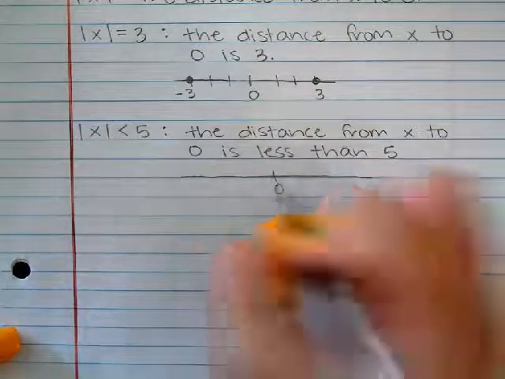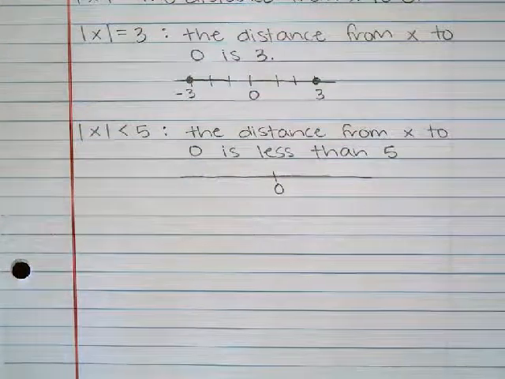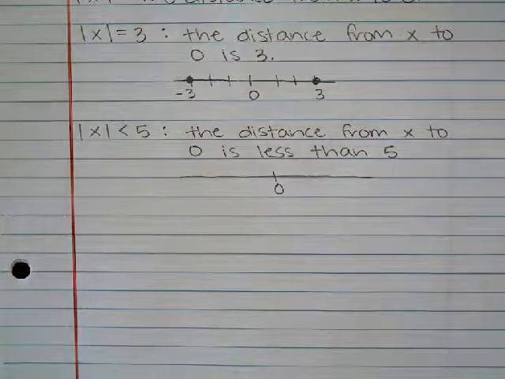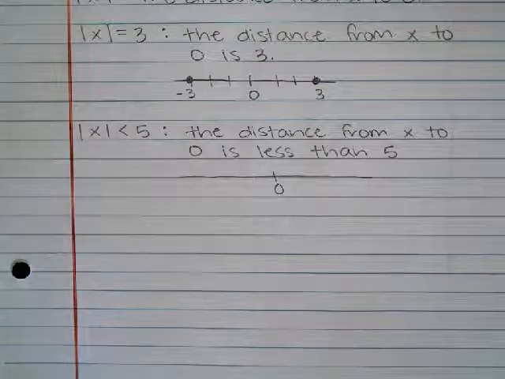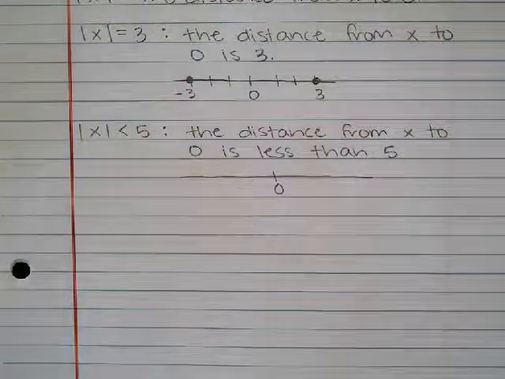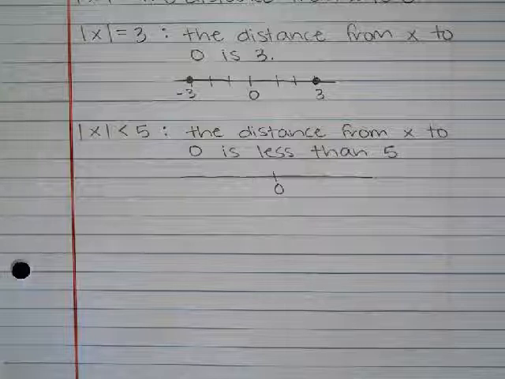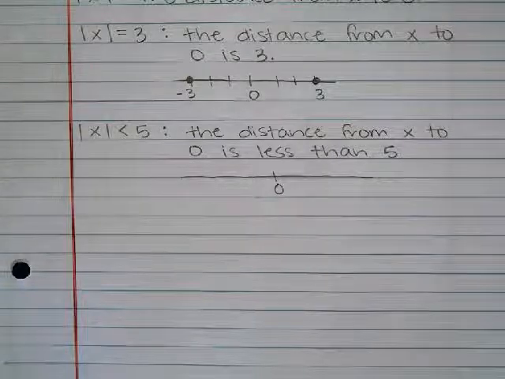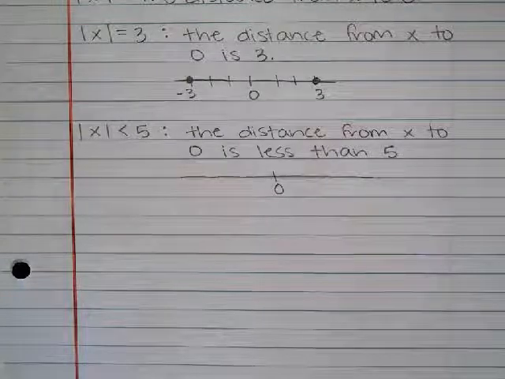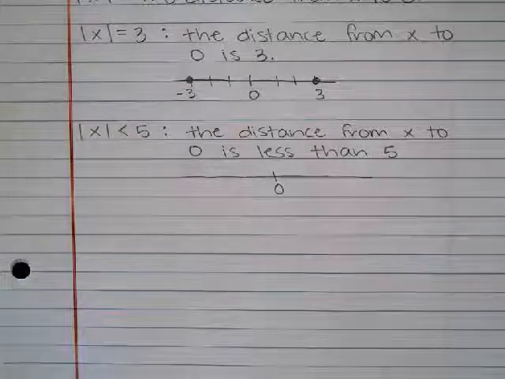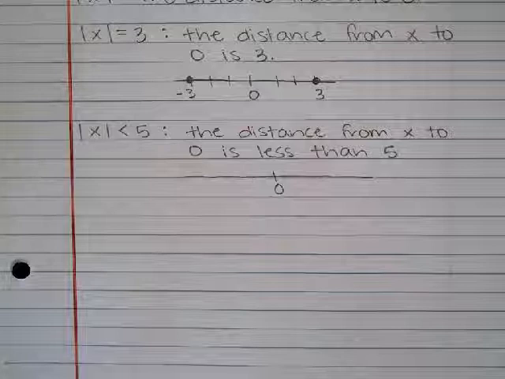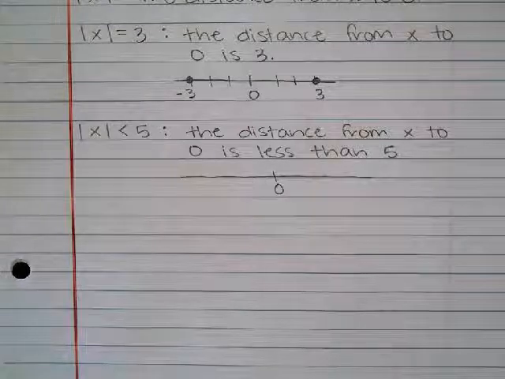So now I have a lot of answers because there's a lot of numbers that have a distance to 0 that's less than 5, right? Like 1 has a distance to 0 that's less than 5. 1.2, 3, square root of 4, square root of 5. All those numbers, all those decimals, all of those have a distance to 0 that is less than 5, right?